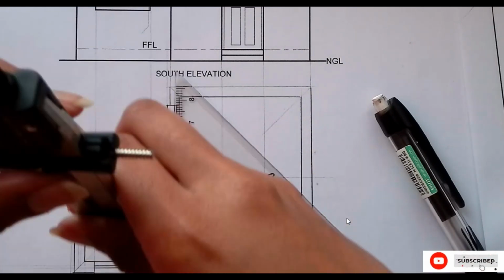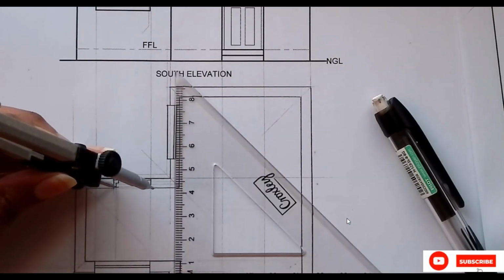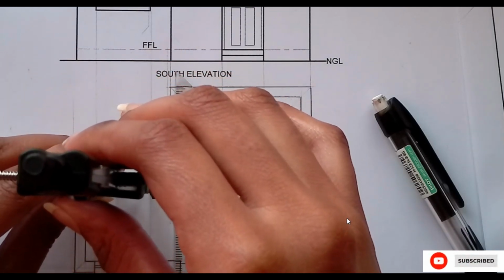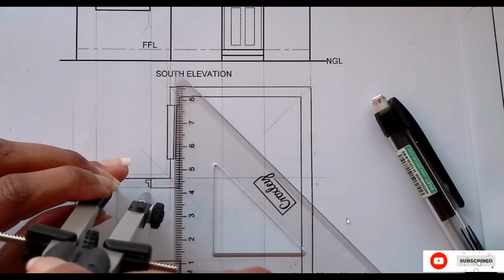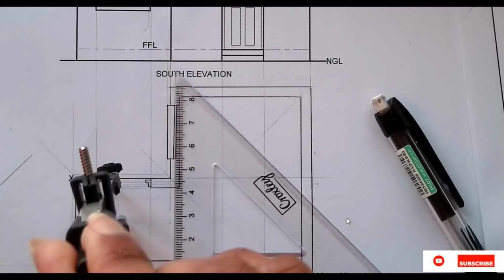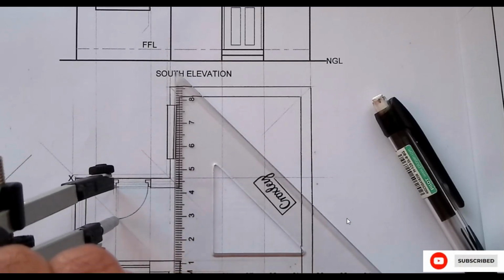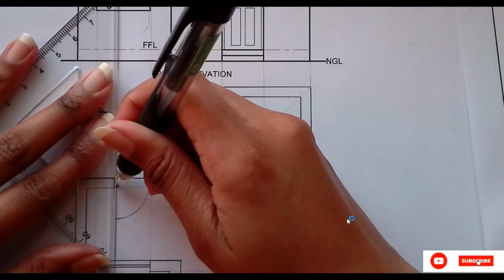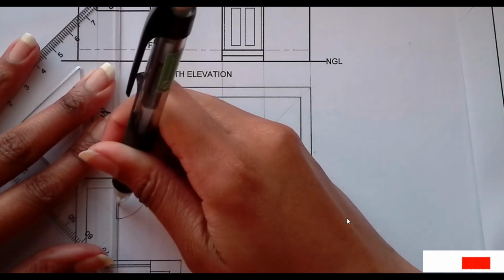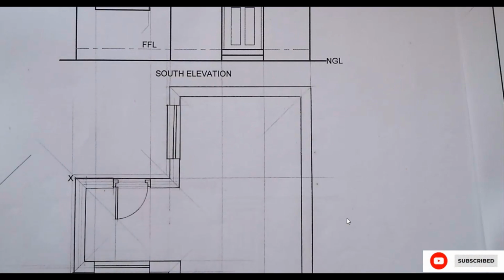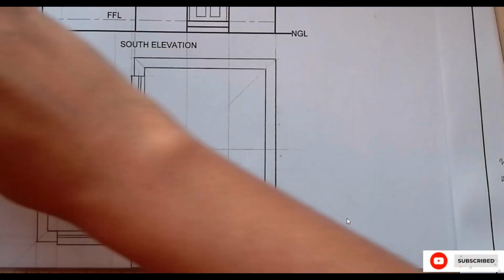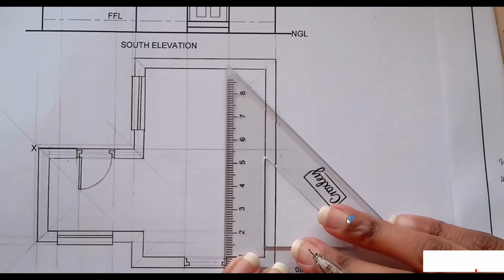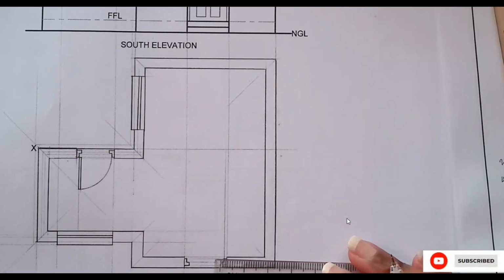You have to take your compass, place it there. Same thing on this side. Millimeter.